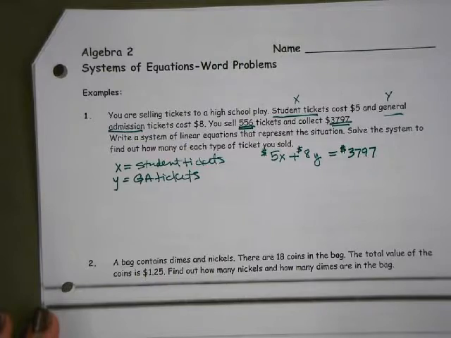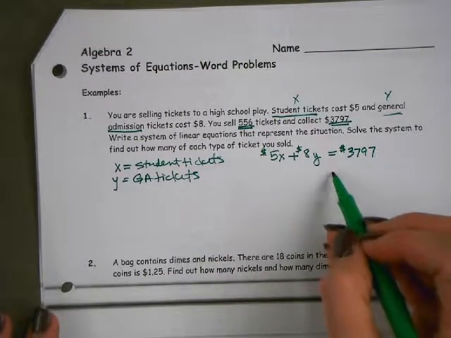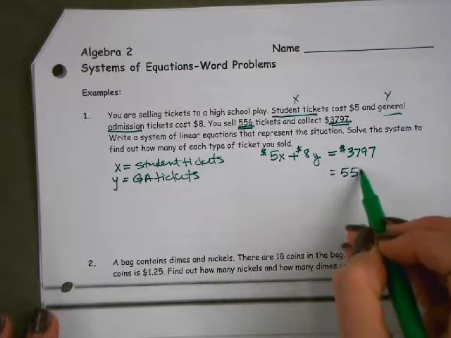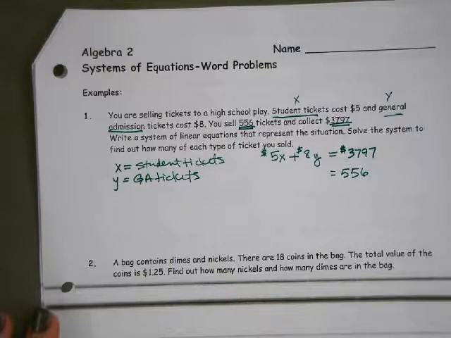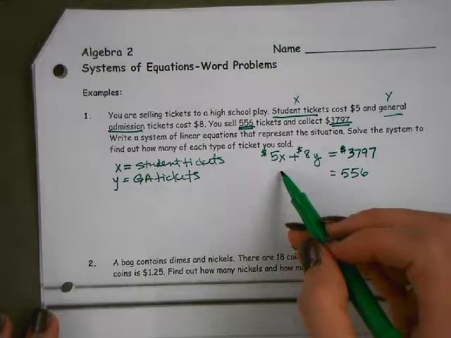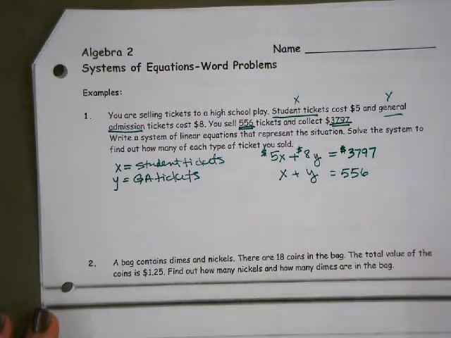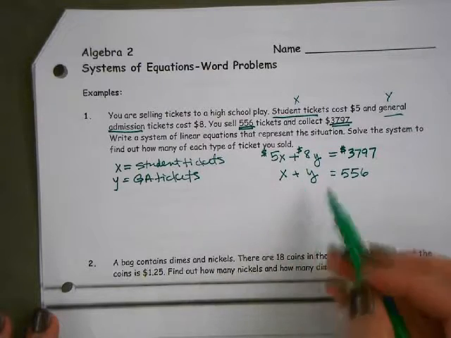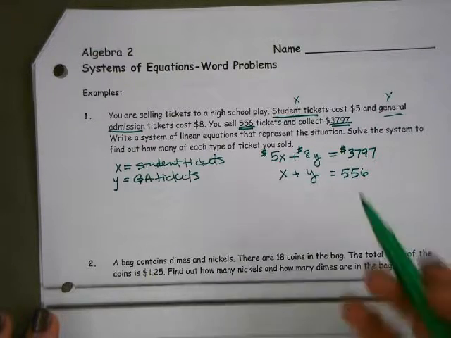But then I have this other number. You sell so many tickets. Well, I know that's an equal. I know I have an equal 556. Okay? Well, what equals 556? All the number of tickets. Yeah, all the tickets I sold that are students, and all the tickets I sold that were general admission. So all my x's and all my y's equal 556. Does that make sense? Okay. Do I have two equations? Yes. Okay. Now, I have two equations.